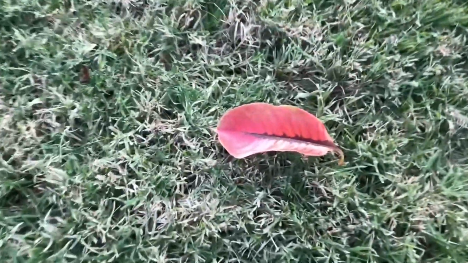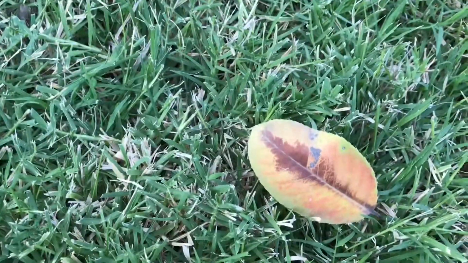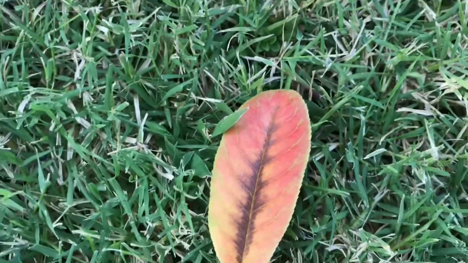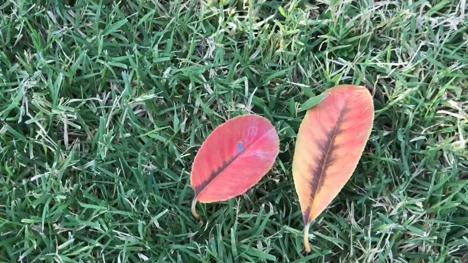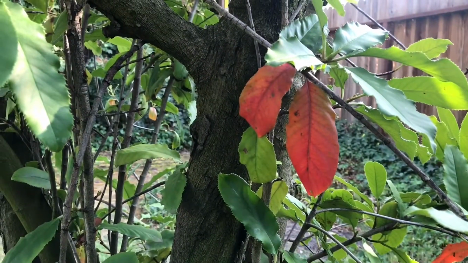So if you look on the ground near this tree, you're going to see a few leaves have changed colors. That one's a really nice red. Some of them are more orange and brown. That one's kind of orange red. That one's more bright red. And we can see a few of the leaves on the tree that have changed color and will probably fall soon.